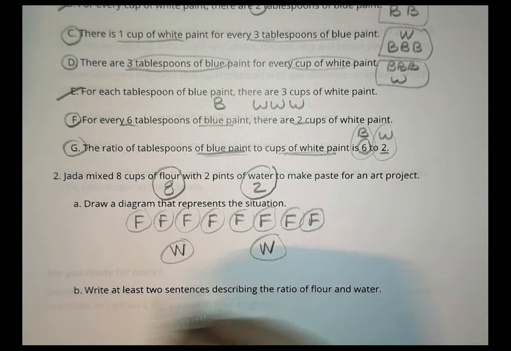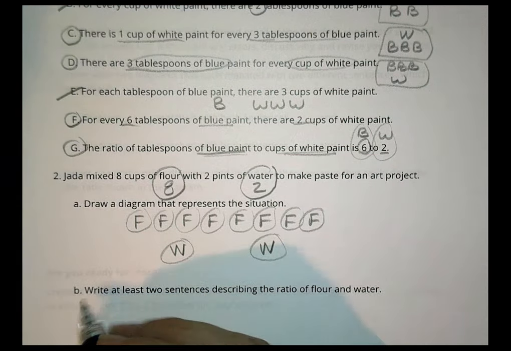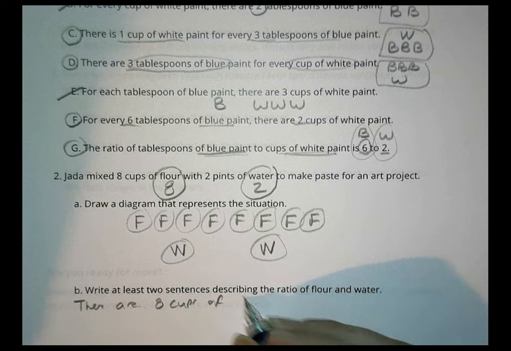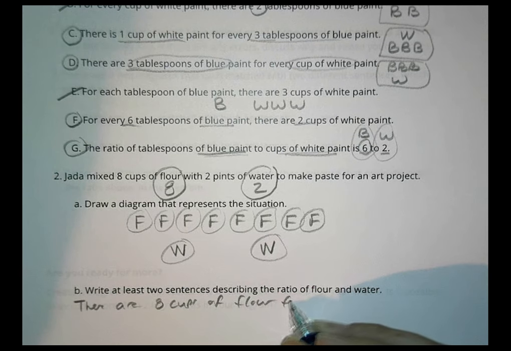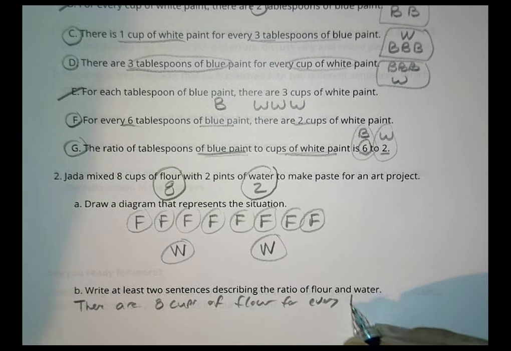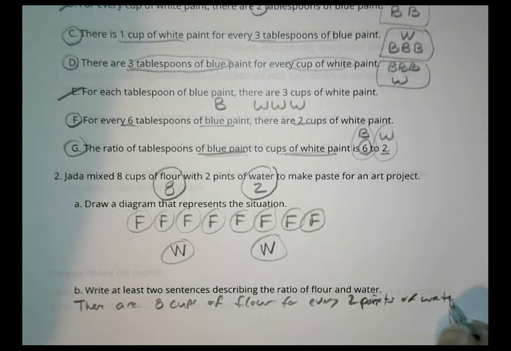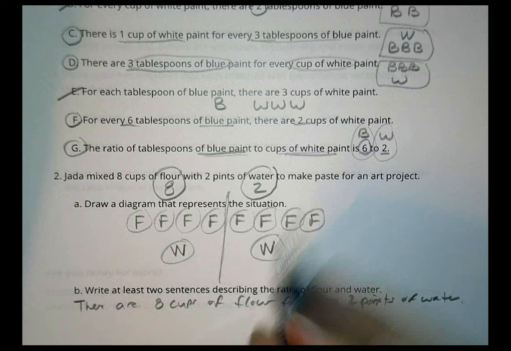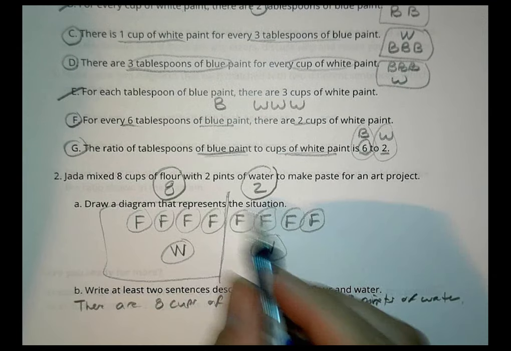Write at least 2 sentences describing the ratio of flour and water. Okay, so I could say there are 8 cups of flour for every 2 pints of water. That works. What else could I do? I could recognize that I could split it down the middle there, and they're even groups there. I actually can do a 4 and a 1, right?